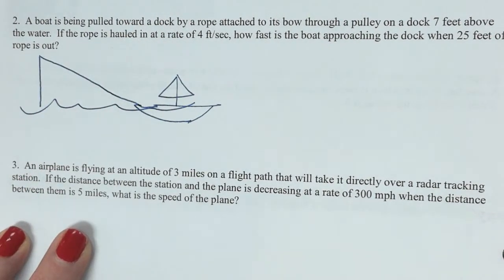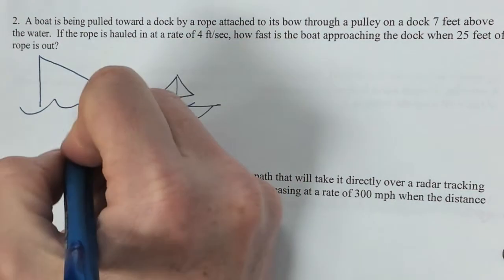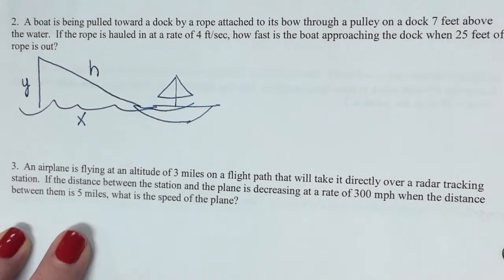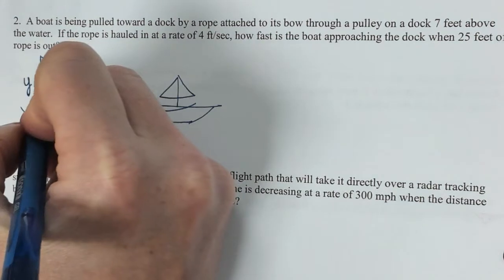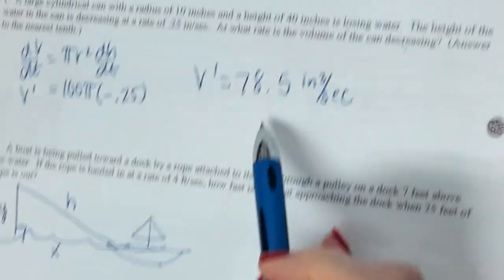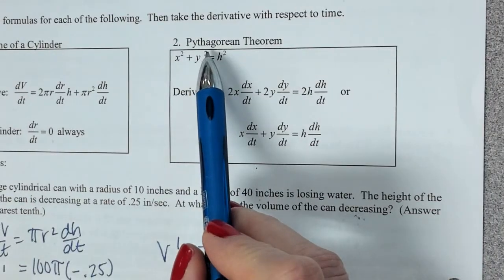So we first want to think about what formula we're going to use. Obviously this has nothing to do with the cylinder. This would be our x, this would be our y, this would be our hypotenuse of that triangle. This would be a right angle. So we know we're going to use that formula that we talked about a minute ago.